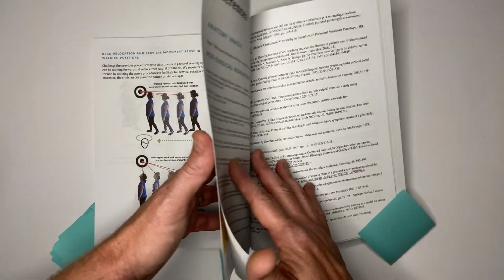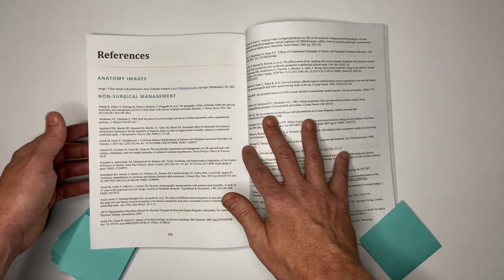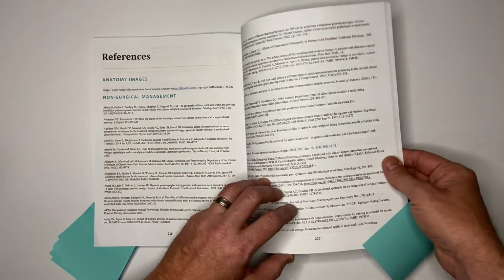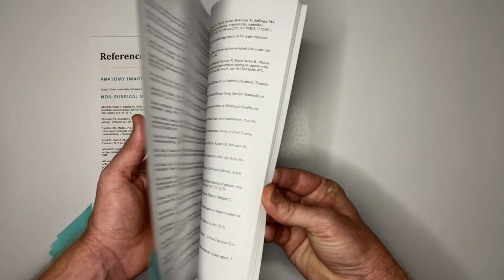All this is backed by clinical experience of over 15 years each. Plus, the back of the book provides over 300 references on our approach that we call the Physio Blend.